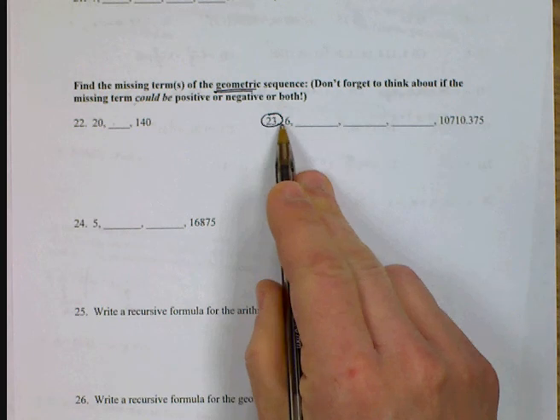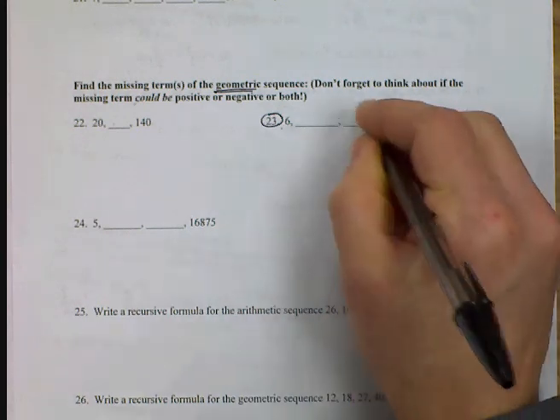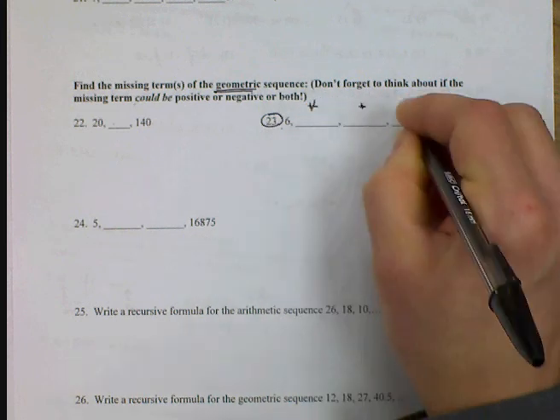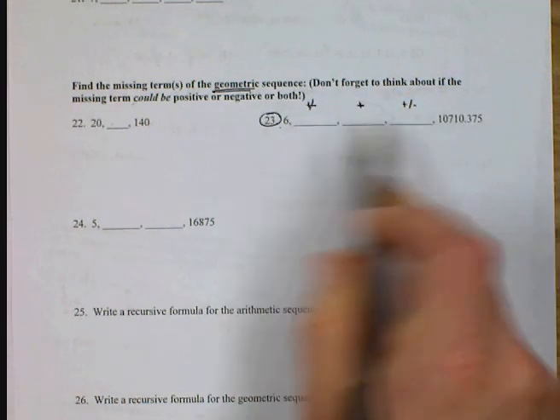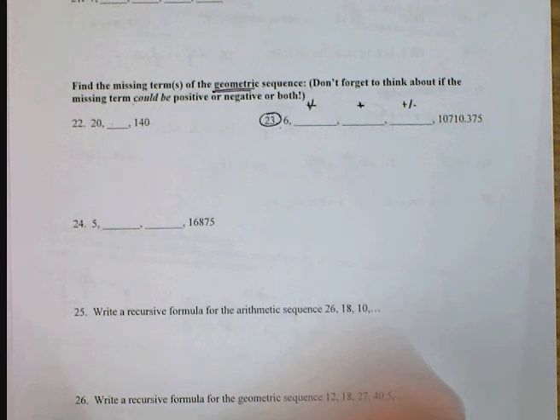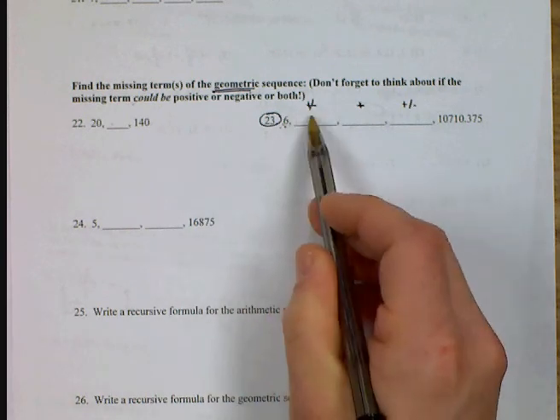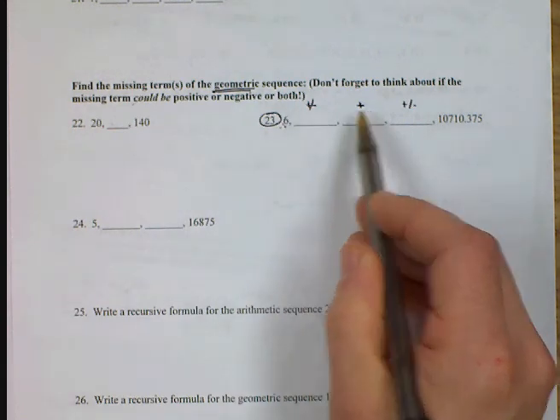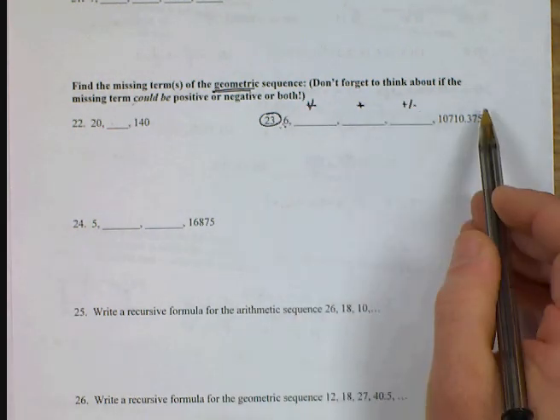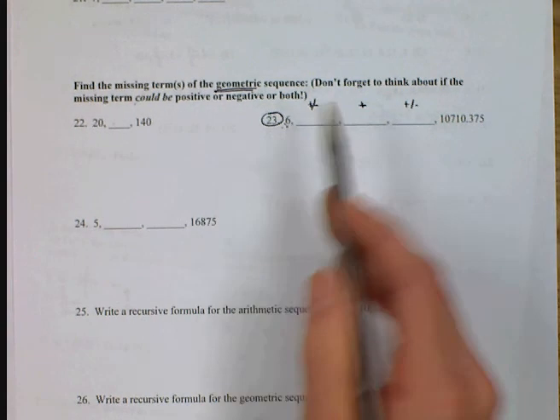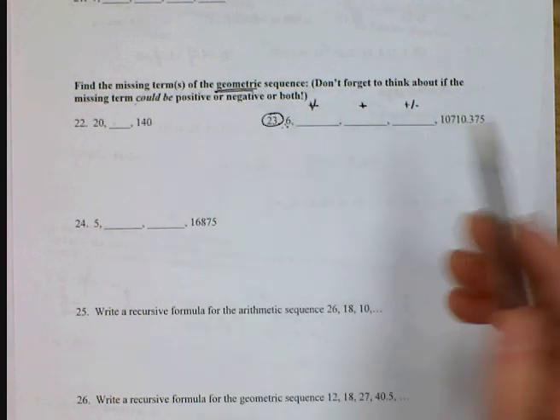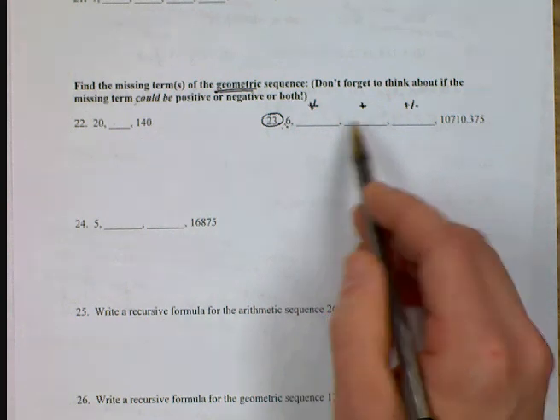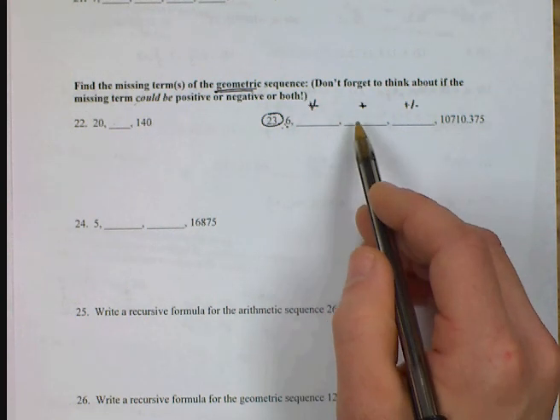So if this one's positive and this one's positive, I know that this one has to be positive, but this one could be positive or negative, and this one could also be positive or negative, but these two would have to be the same. So if you're multiplying by a negative each time, then the 6 would become a negative when you multiply it by a negative. When you multiply by another negative, it would turn positive again, it would turn negative, and then it would turn positive again. Or we could be multiplying by a positive, and therefore they would all be positive. But we don't know. We do know that this middle term has to be positive, because in either scenario, that's going to end up being positive.